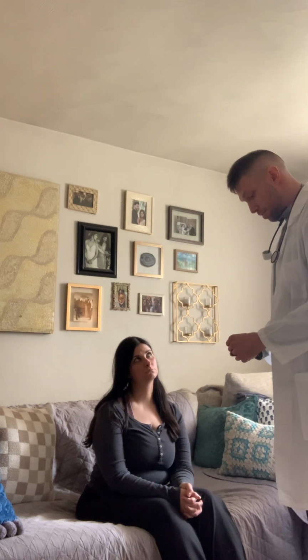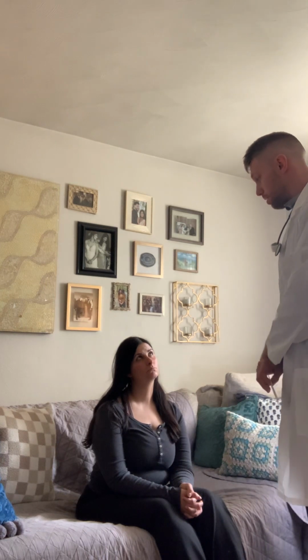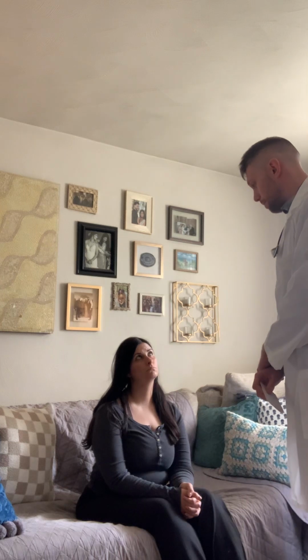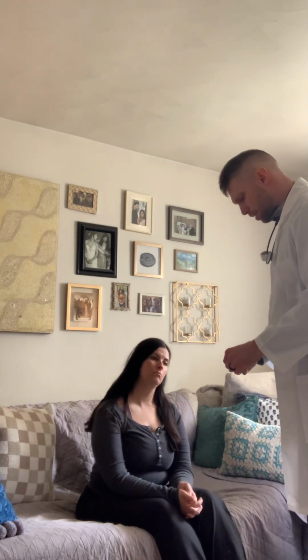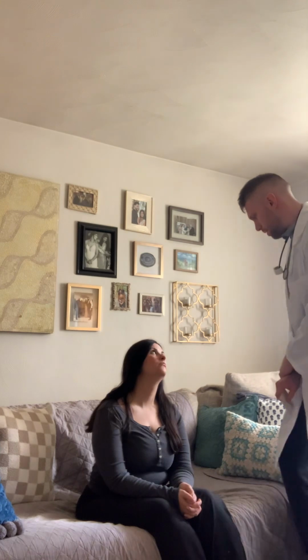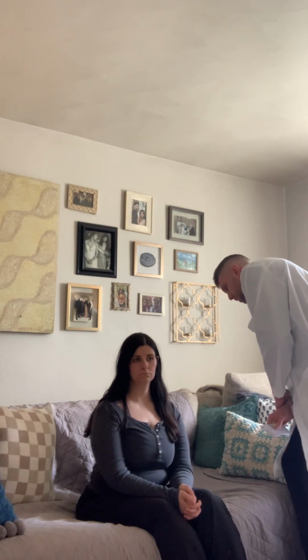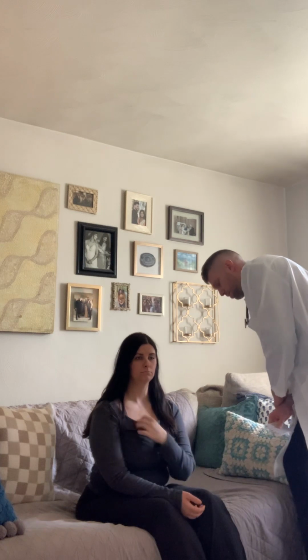I'm going to look at your chest rise and fall, looking at the shape, looking for any barrel chest, lordosis, kyphosis, scoliosis, any skeletal abnormalities that would inhibit the patient's respiratory status. I'm also assessing the anterior and posterior distribution, looking to see that it is a 1-to-2 ratio, which it looks to be.